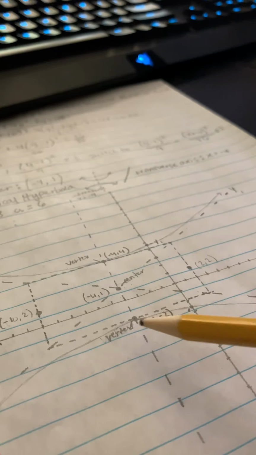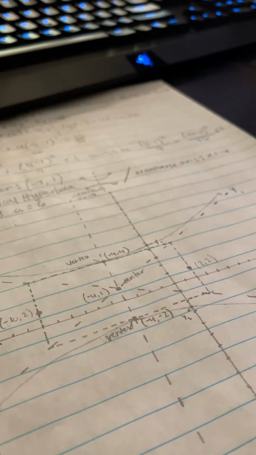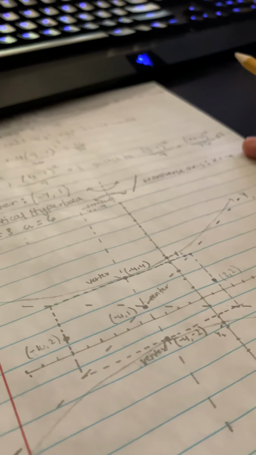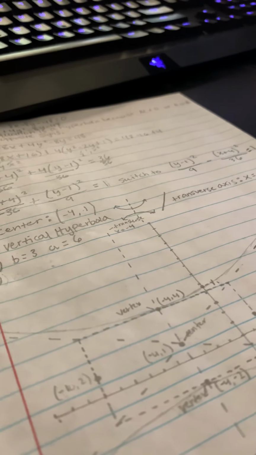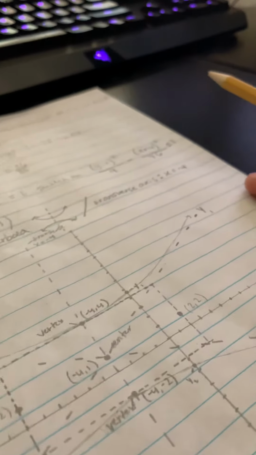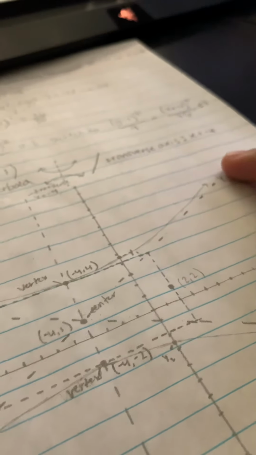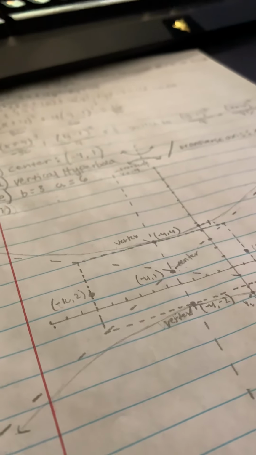And we do the opposite, we go down, giving us negative 4, 2. And then for our A, we move left and right 6 from the center, giving us 2, 2 and negative 10, 2.